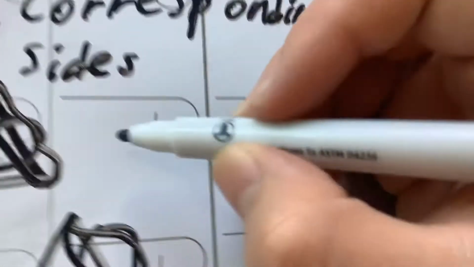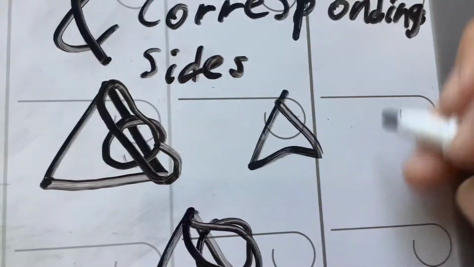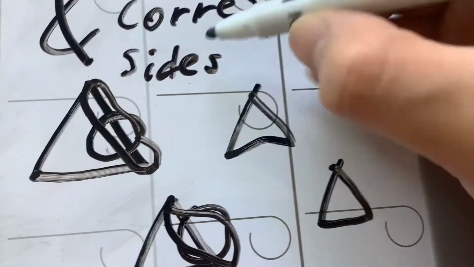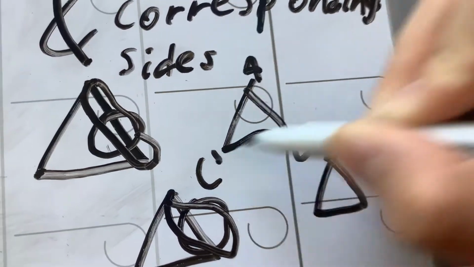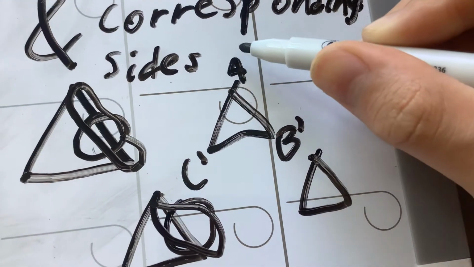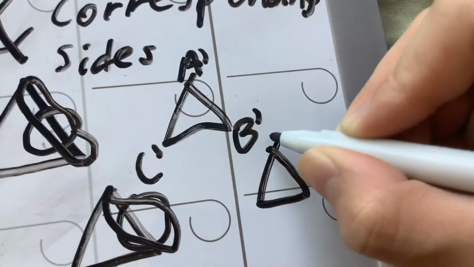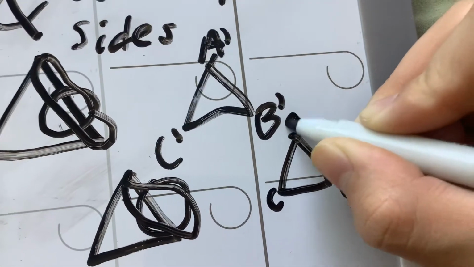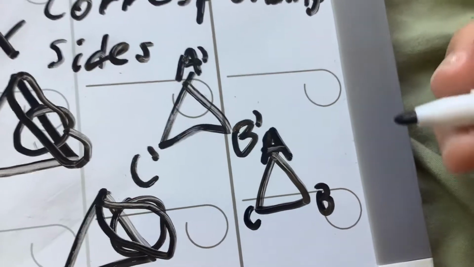So now let's put it in a value, in a triangle with letters A, B, C. Okay, these are primes of this triangle, A, B, C. I won't do a video on this, but soon.